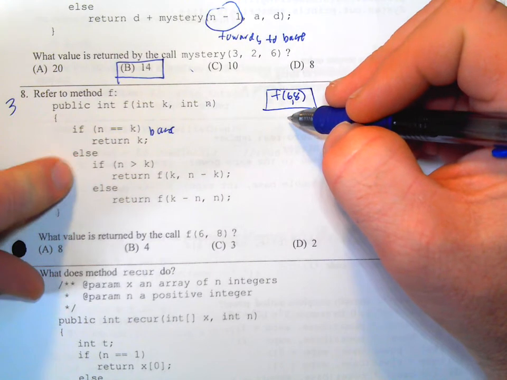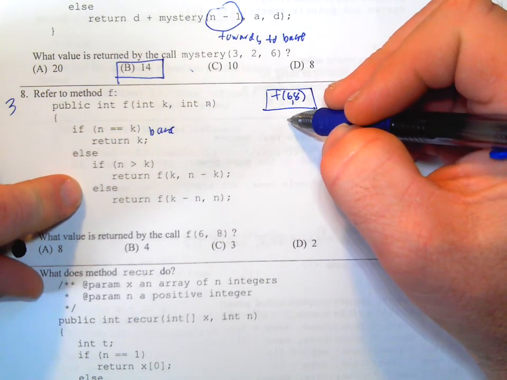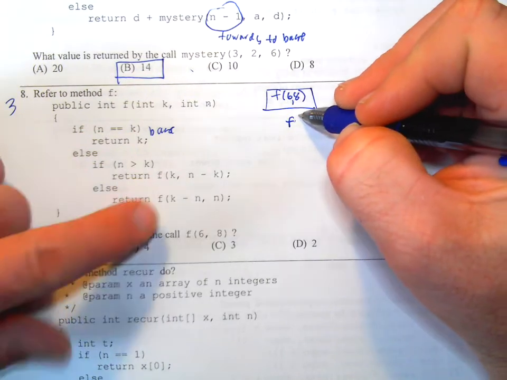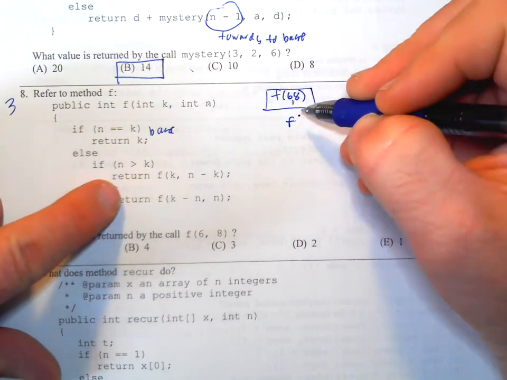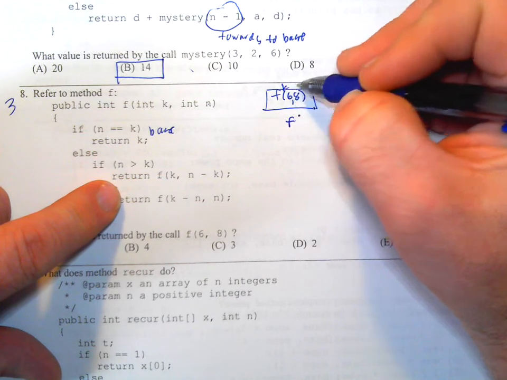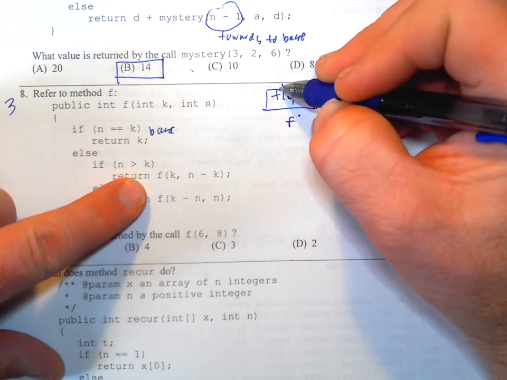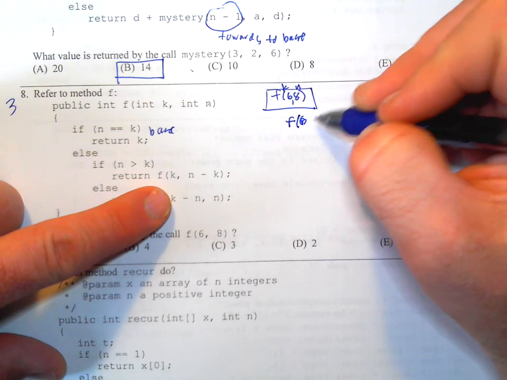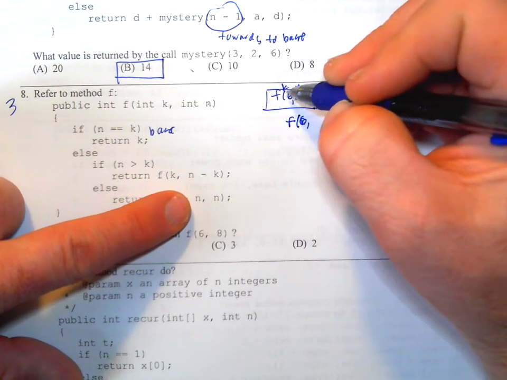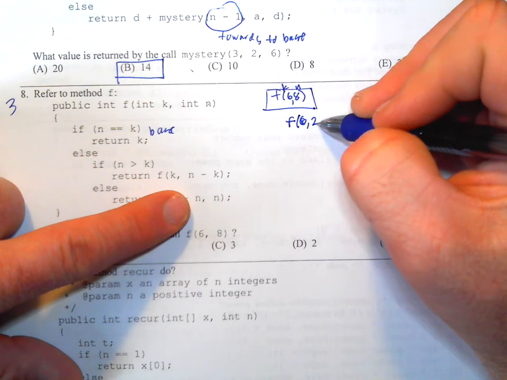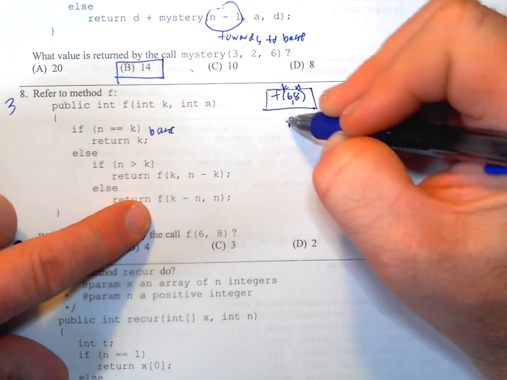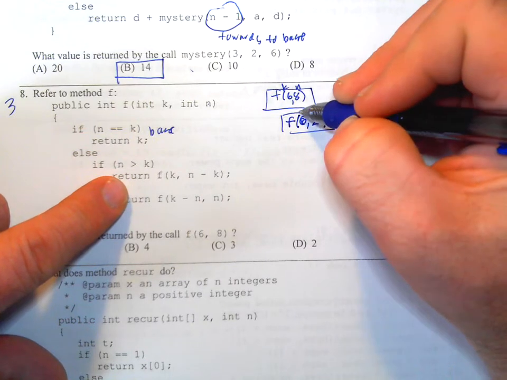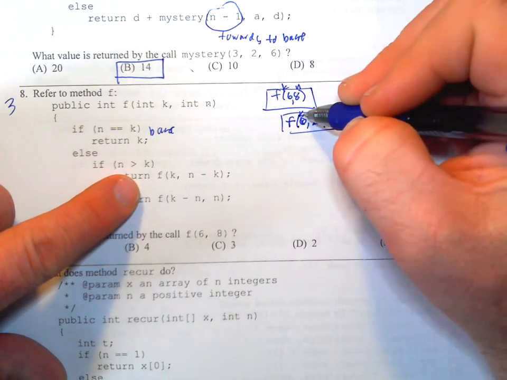So then that's going to call F, and it says if n is bigger than k, this is k, this is n, which it is here, then it does this. It says, okay, we're going to keep k the same, but we're going to subtract k from n. So that leaves you with a 2. Then it goes back up here and checks, are they equal? Nope. Is n bigger than k? Nope. Then you're going to do this.